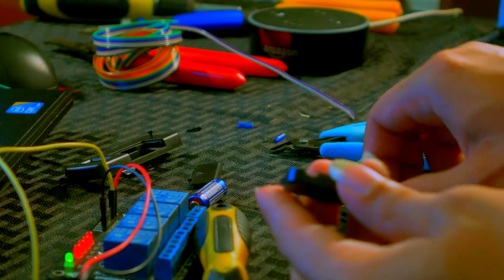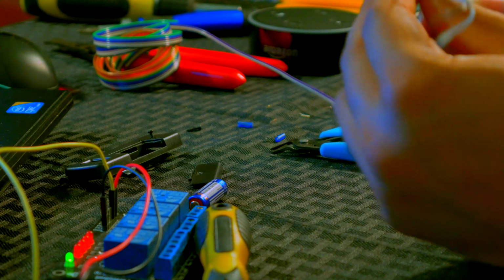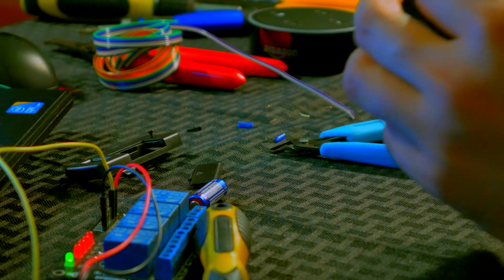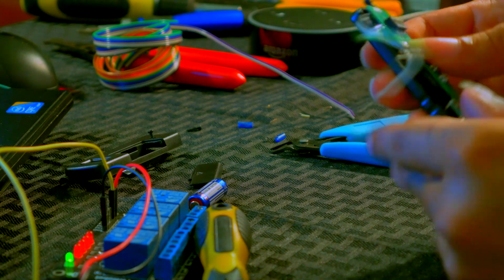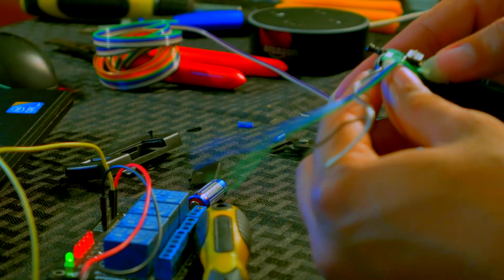Okay, got that. Now we'll go ahead and add our camera here, shutter button. And make sure that you're not blocking the actual button itself with your wiring, because then you won't be able to actually press the button down because you blocked it with your wire.